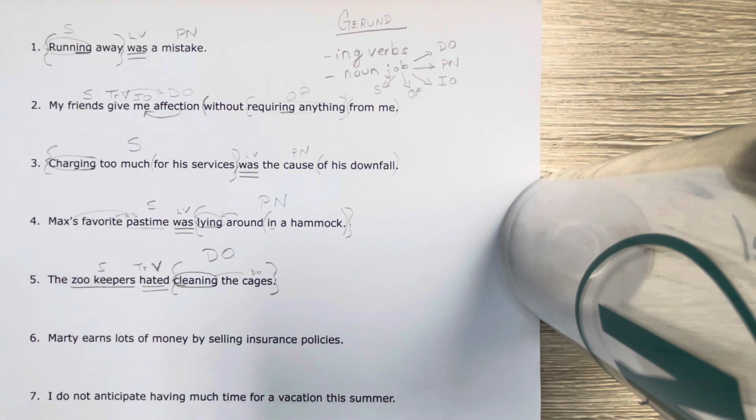Number 6, Marty earns lots of money by selling insurance policies. Again, we're looking for prepositional phrases first, so of money. And then another prep phrase that shows up here is, well, we see by as a preposition, but it needs an object, and we should start to notice this -ing ending.